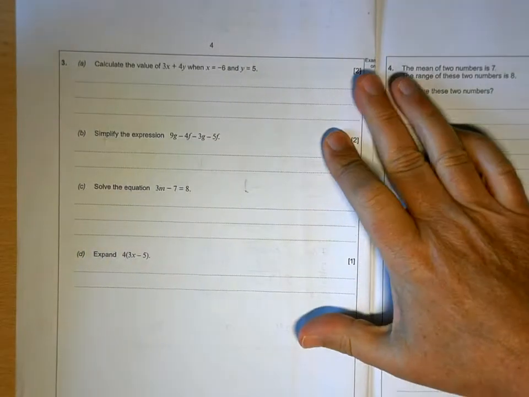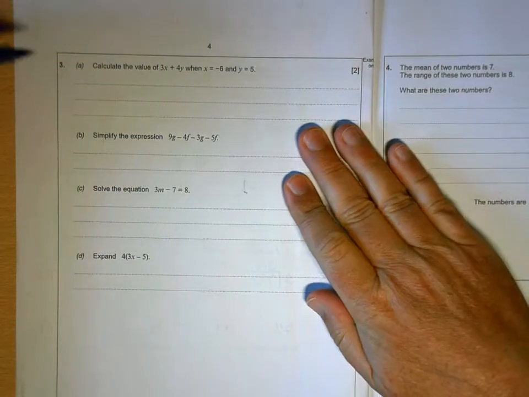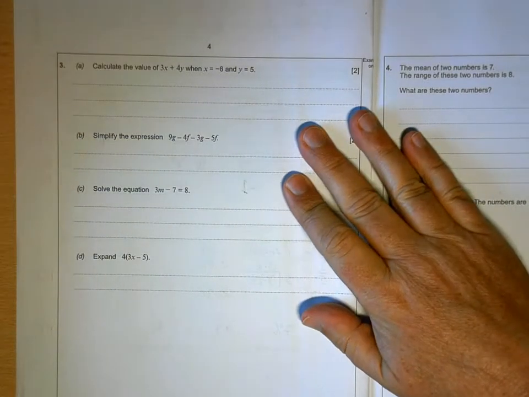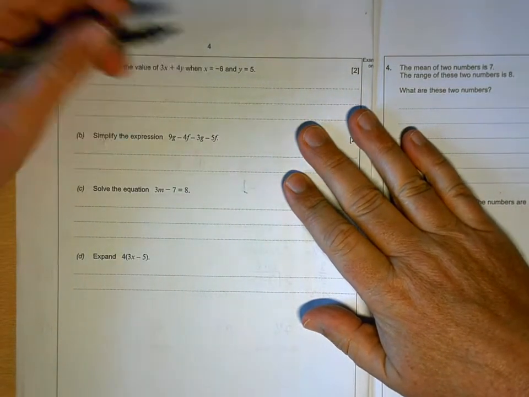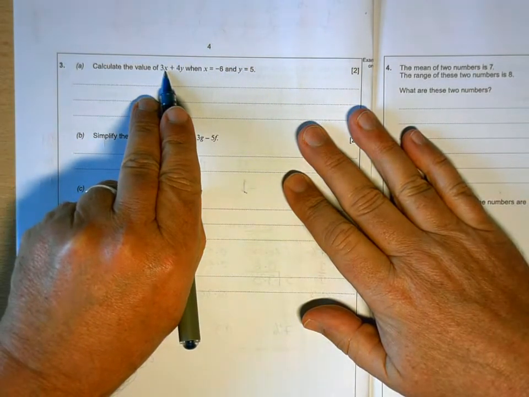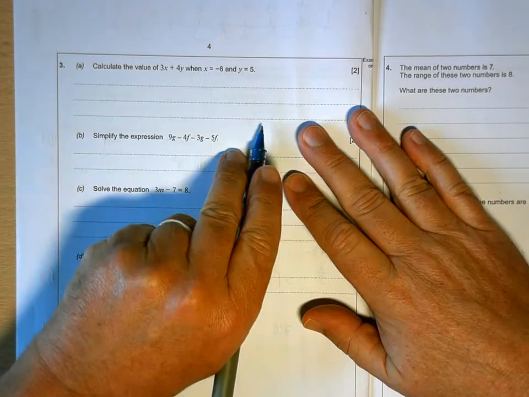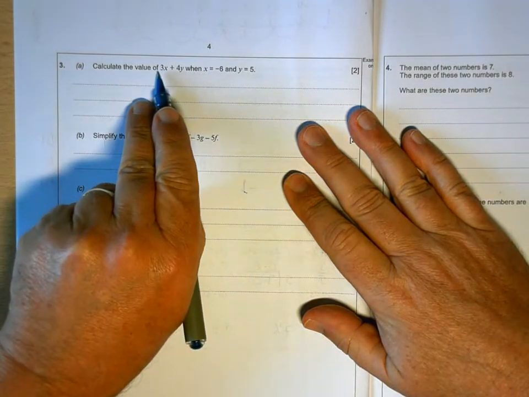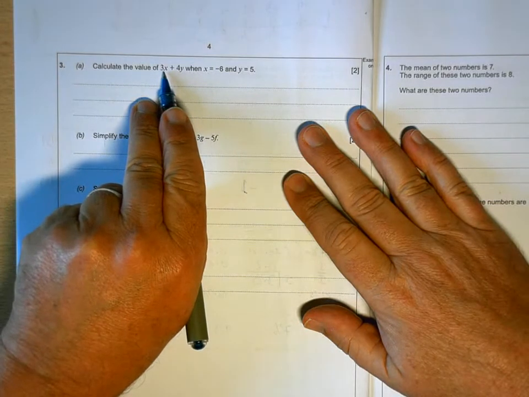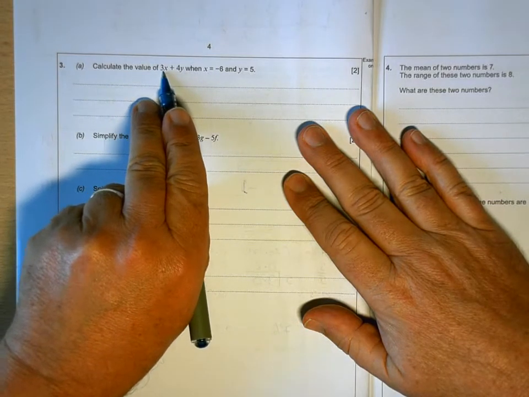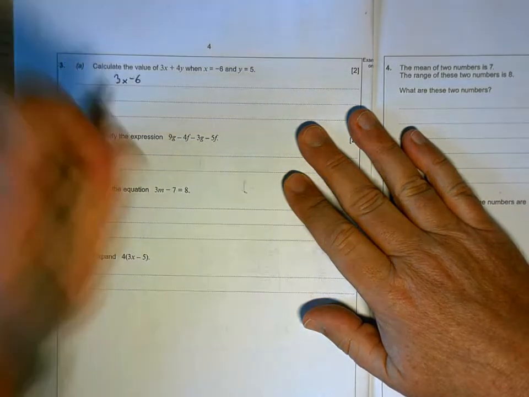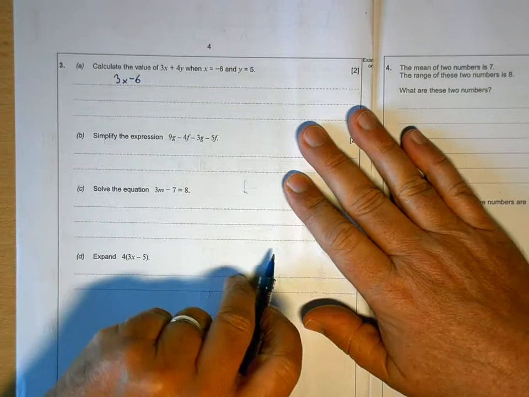Okay, question 3. So we've got low-level algebra. Calculate the value of 3x plus 4y when x is -6 and y is 5. So we're going to replace the x value in there with -6. Now the 3 and the x are joined by a multiply that we don't put in because it looks like an x. But when we replace it, once it moves from algebra to arithmetic, which it does when we replace the letter, we have to put it in.